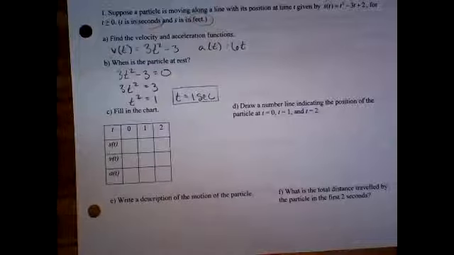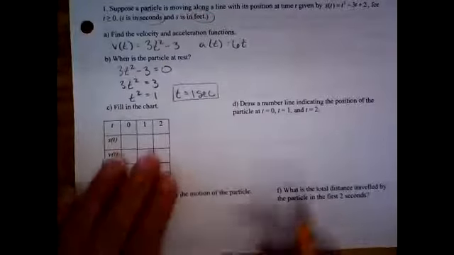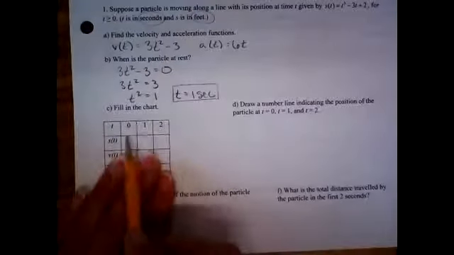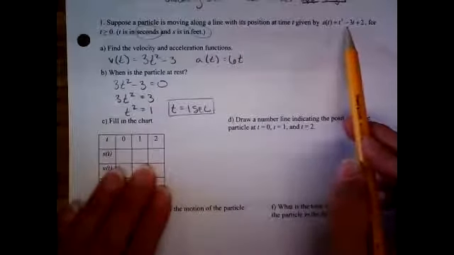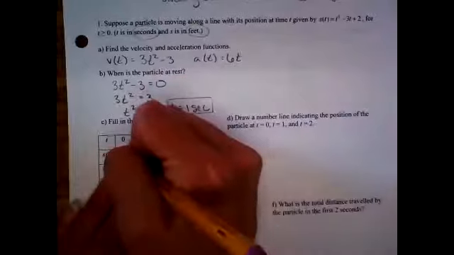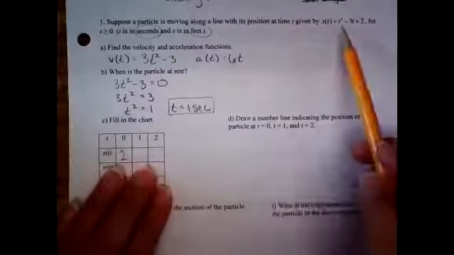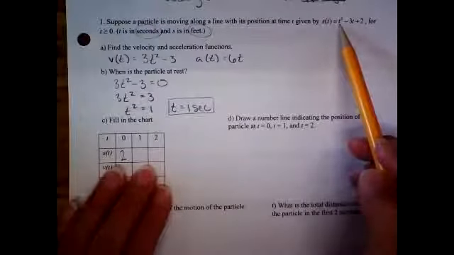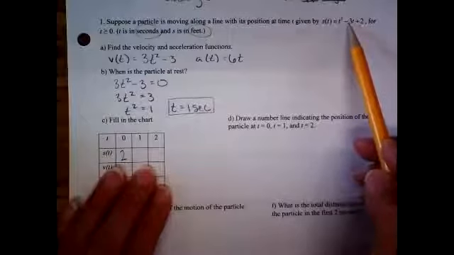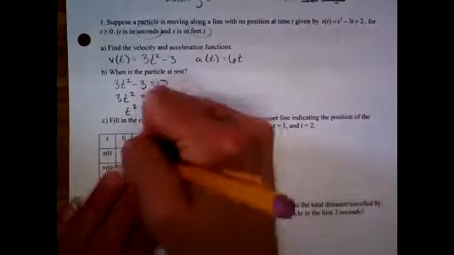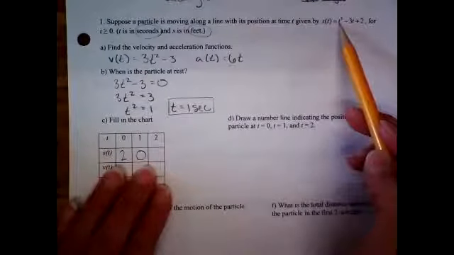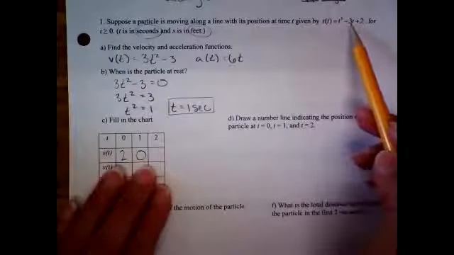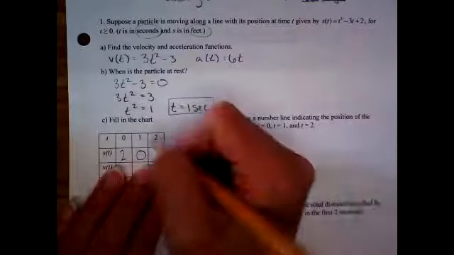All right, so we're gonna fill in this chart just to be super thorough and know what's going on here. Let's plug into position, 0, 1, and 2. I gave us little numbers, right? If you plug 0 into position, you get 2. If you plug 1 into position, let's see, 1 minus 3 is negative 2 plus 2 is 0. And if you plug 2 into position, let's see, that'll be 8 minus 6 is 2 plus 2 is 4.